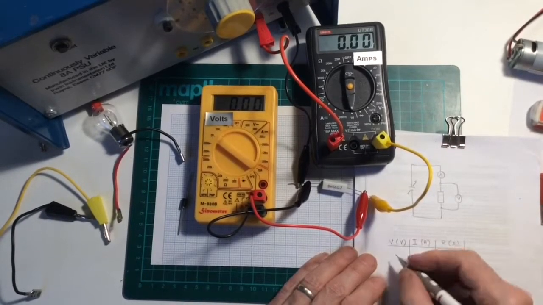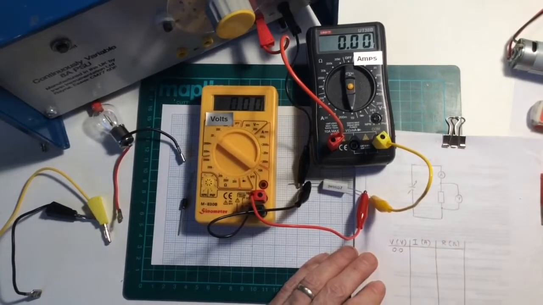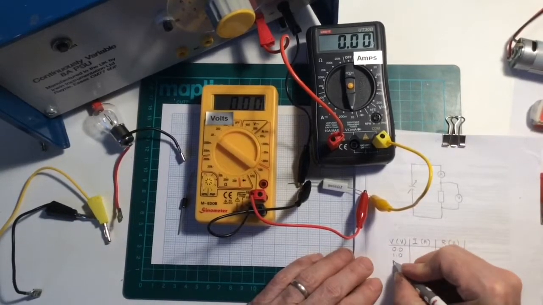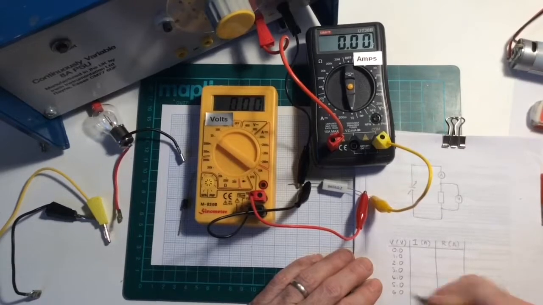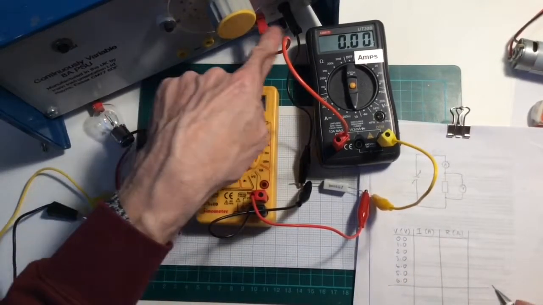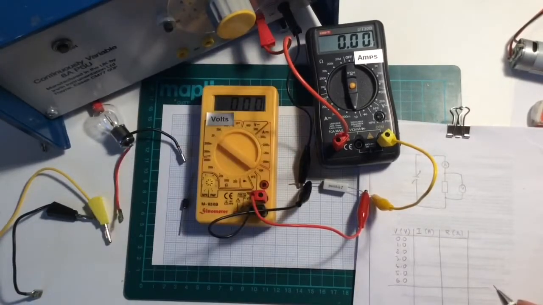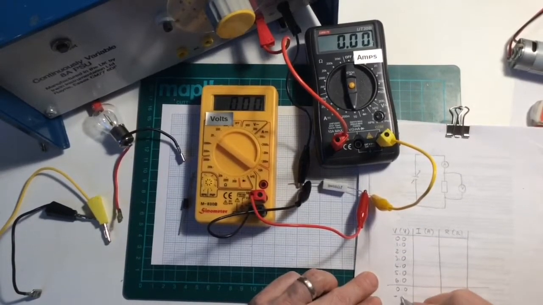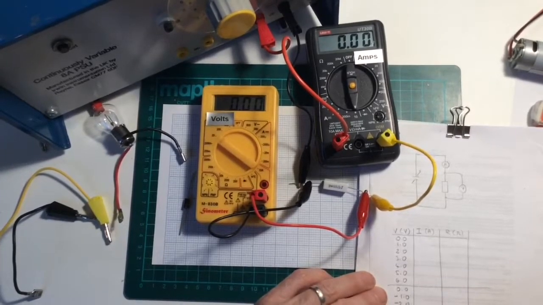I'm going to start at 0.0 volts, and go up in steps of about a volt: 1.0, 2.0, up to 6.0. Then I'm going to swap these connections around so that my plus and minus are reversed, and go back again. I'll go 0.0, minus 1.0, minus 2.0, and on to minus 6.0.